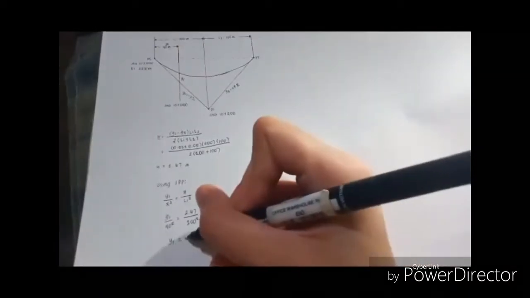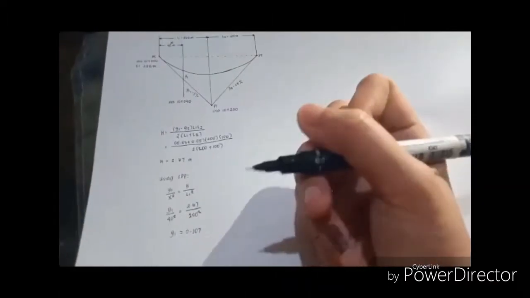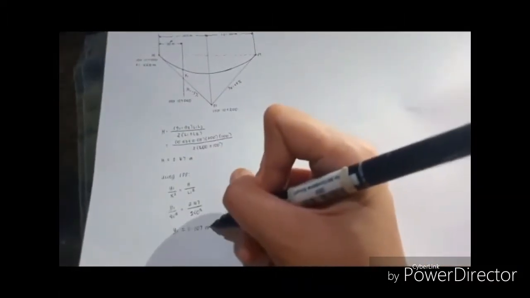So, moving on, the value of y sub 1 is 0.107 meters. And now, we can solve for the elevation of station 10 plus 040.